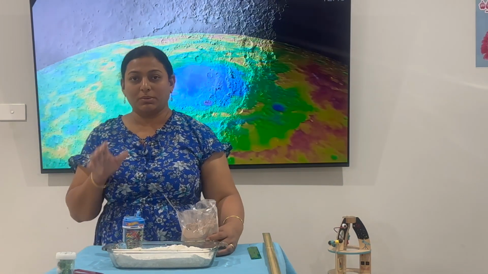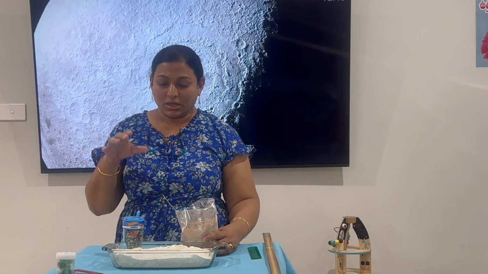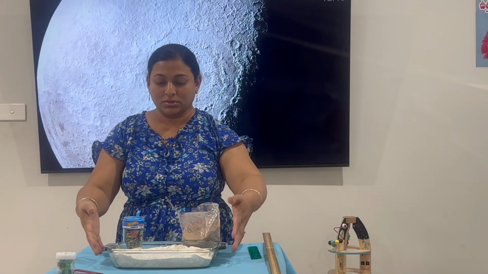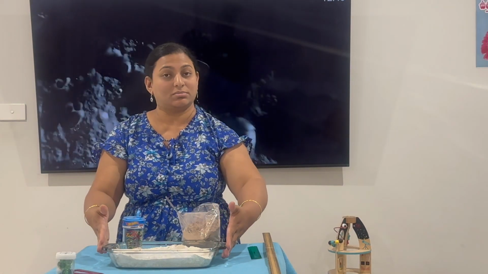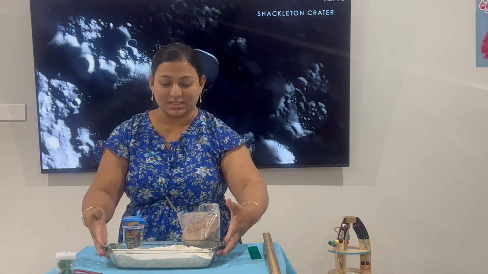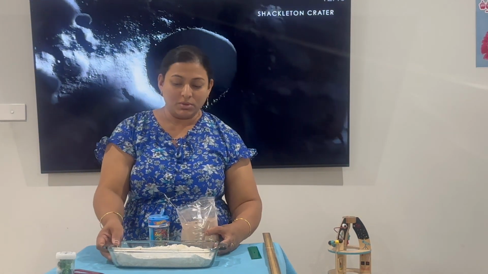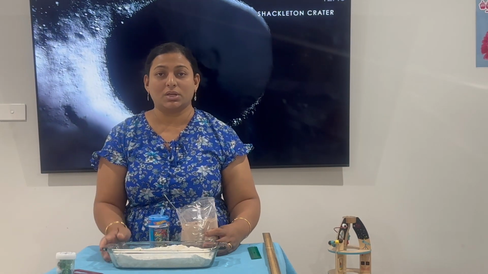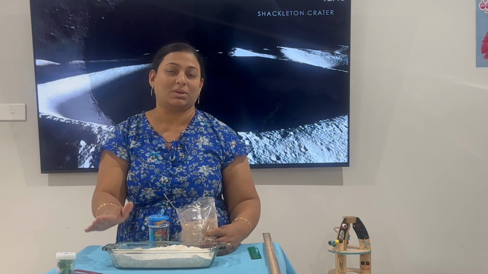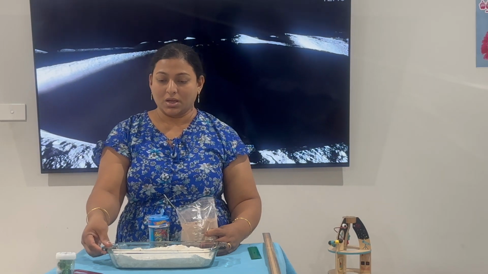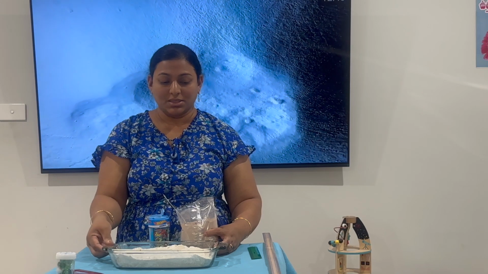For this experiment, I'm going to have the surface of the moon in the form of this container. I'm using a glass container, but make sure you're very careful when using glass equipment, because if your experiment bench is too crowded, it can slip and fall.